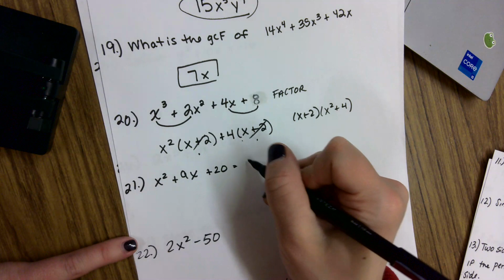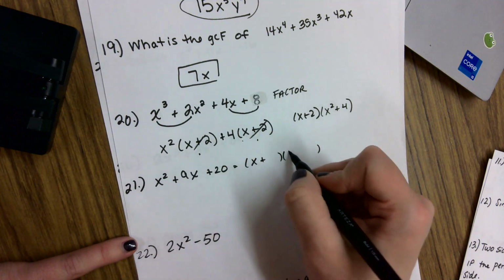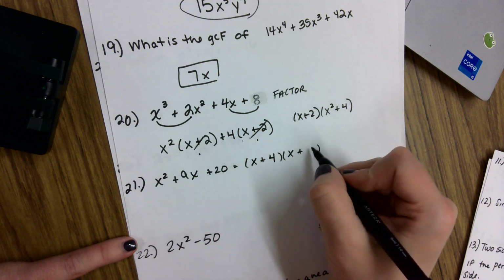21, do you have 3 terms with a plus in the back? You do. There's no GCF, so we know it's x plus and x plus. So it's going to be a 4 and a 5.